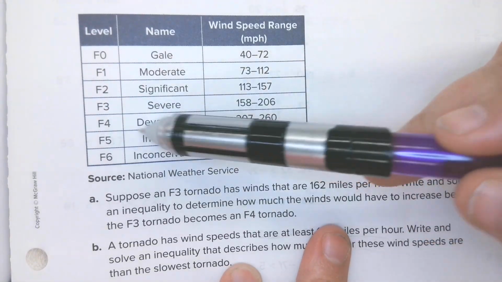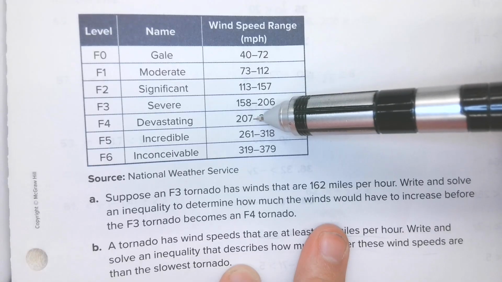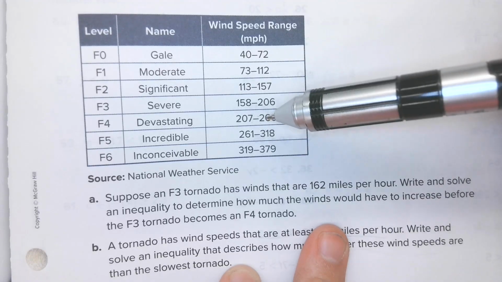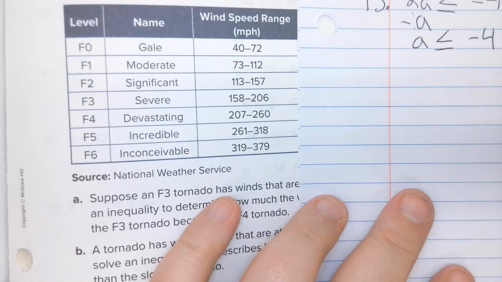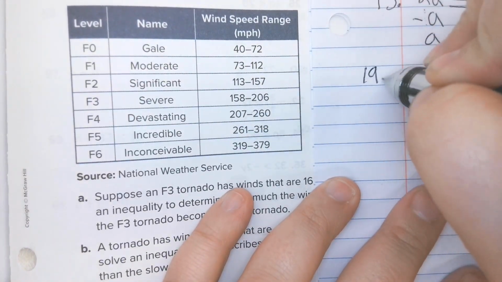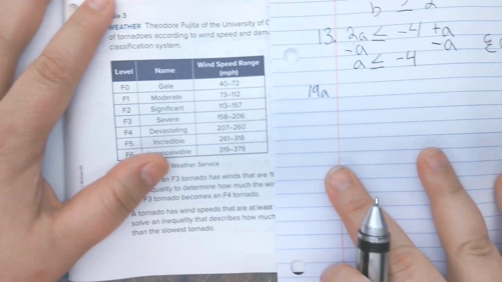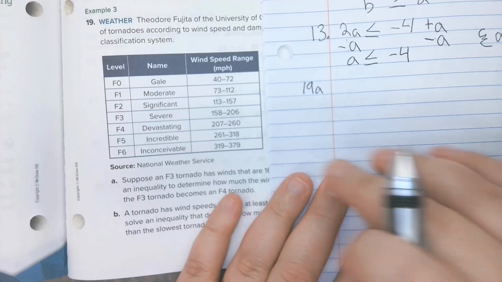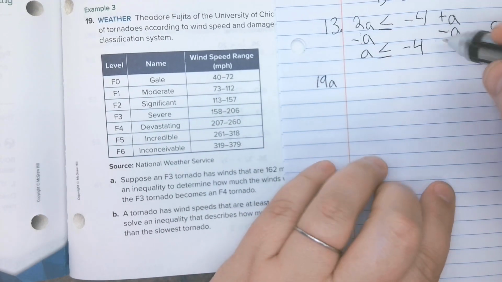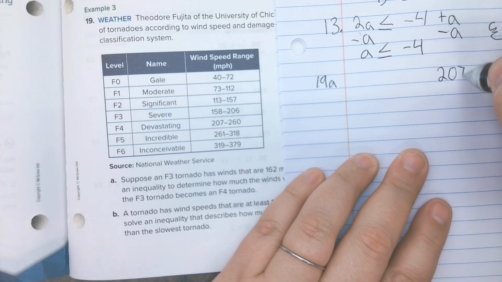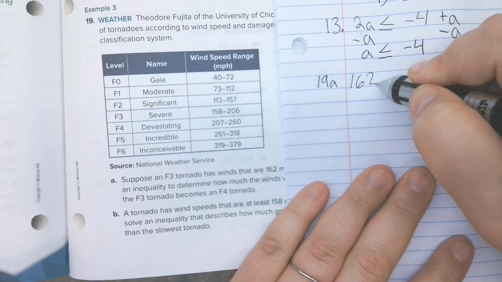So let's look here. F4 starts at 207. So we want it to be at least 207. You hear those words? At least. So I'm going to go back to my paper for number 19a. I'm going to go back up a little bit so you can see. Hopefully you can see both things going on here. I know I want it to be at least 207 because that's where F4 starts. So I'm going to write 207 here. I know I started at 162. I'm going to write 162 here.